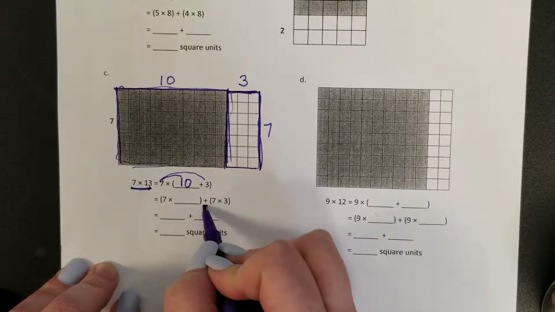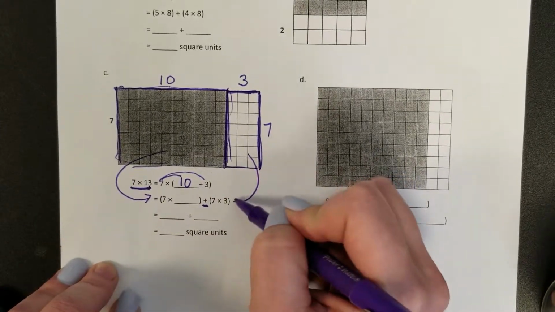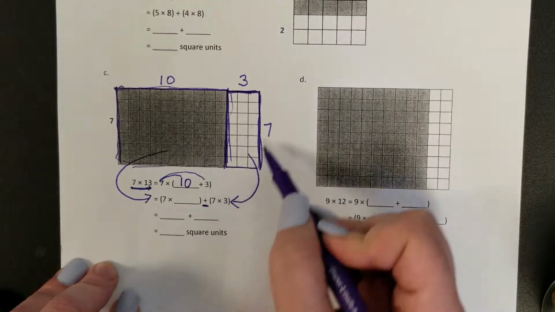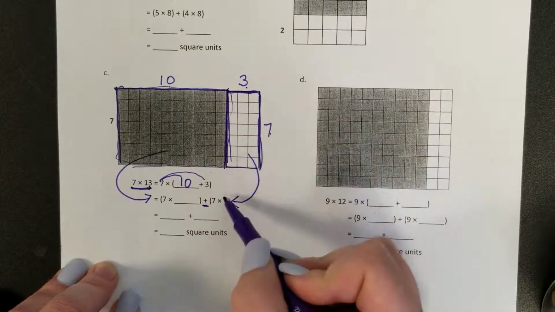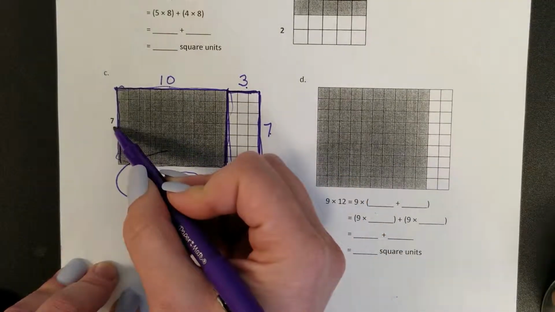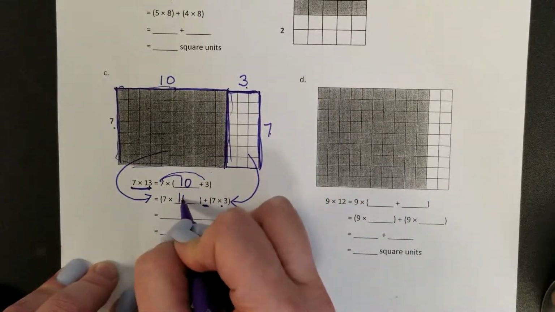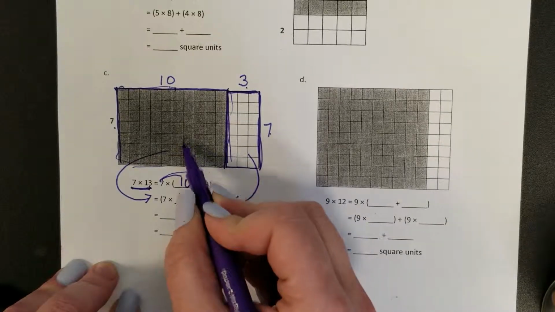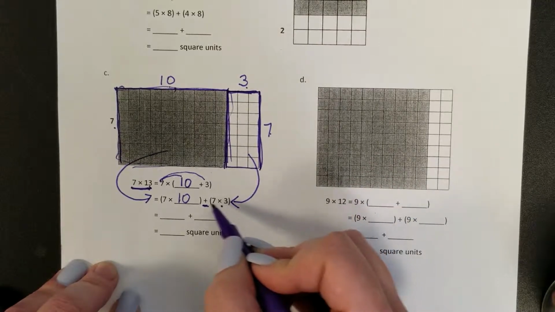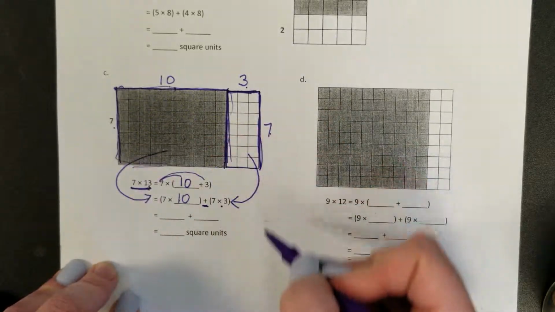And what I'm doing is I'm adding together this shape and this shape to get my total. You can see on this one it actually did the equation for us. 7 times 3 will get the area of the lighter shape. To get the area of the darker shape, we need to do 7 multiplied by the length of 10. So we have the equation for the darker shape, the equation for the lighter shape, and we're going to add them together to find the area of the whole shape altogether.